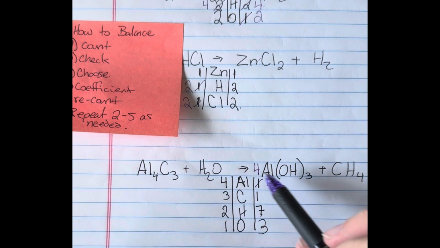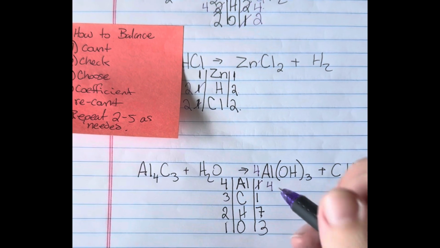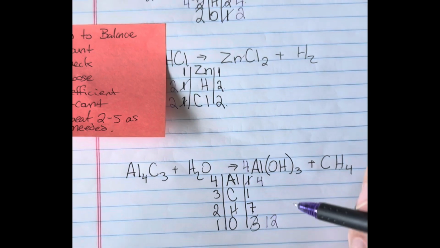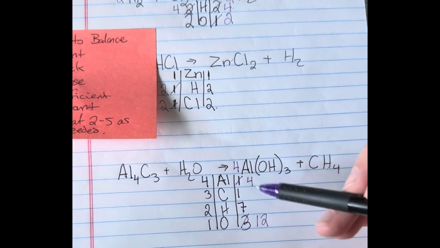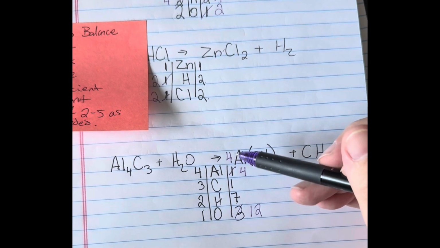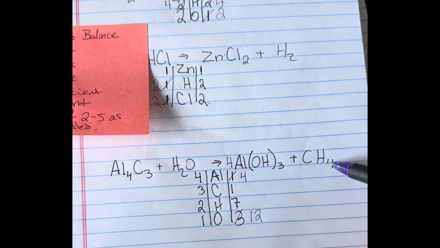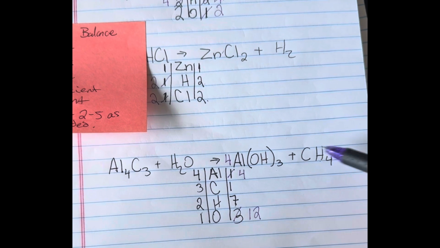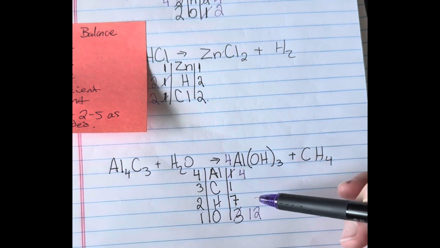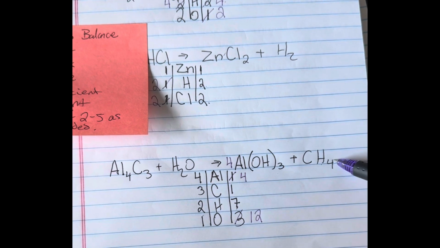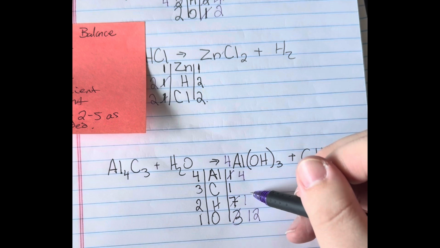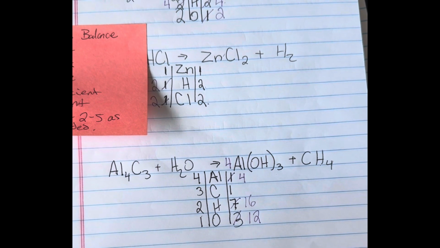And now we got to recalculate. So 4 times 3 for the oxygen is 12. This is why I usually tell people you do not want to just look at the number down here and then times it by whatever you're multiplying by, because you sometimes have stuff over here as well. So we have 4 times 3 is the 12, plus another 4 makes 16.